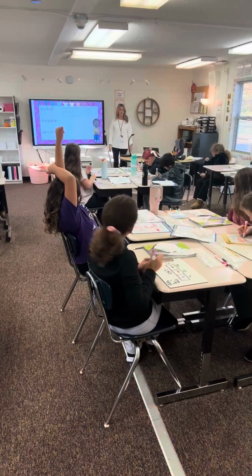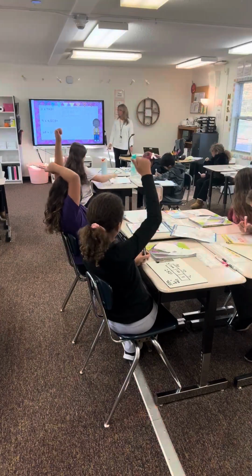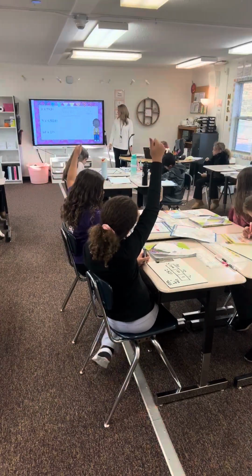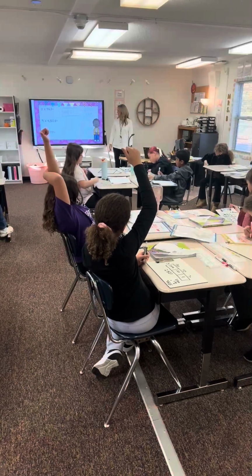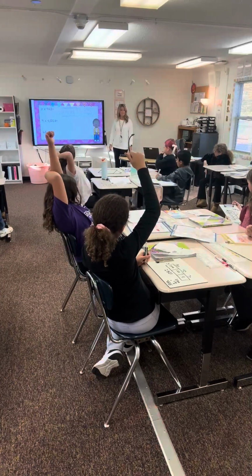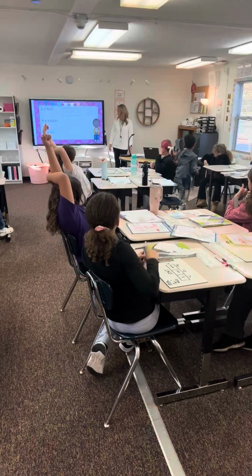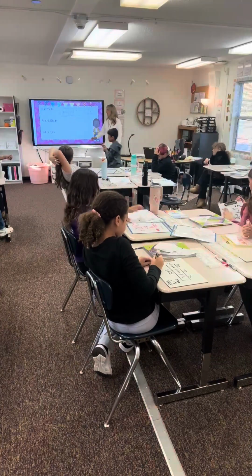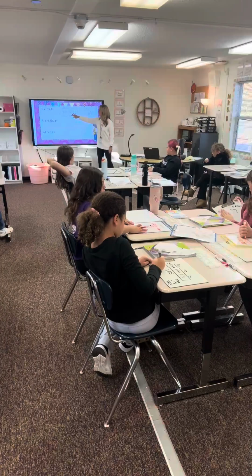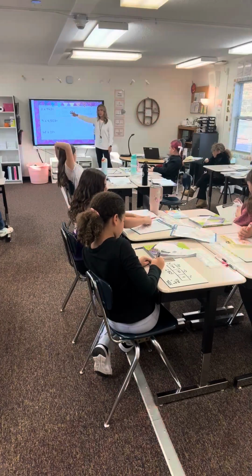And how'd you do? Thumbs up if you got the same answer. 2,829. Did you get that? Awesome. Okay, so now I want you to work in your group. Now we had 3 boxes to represent a number that's in the hundreds.